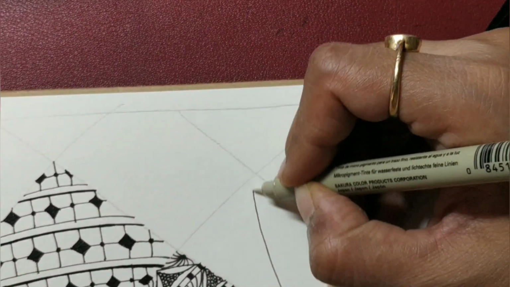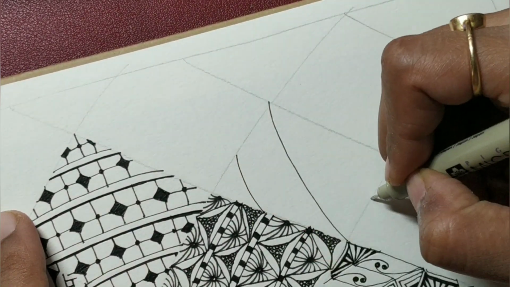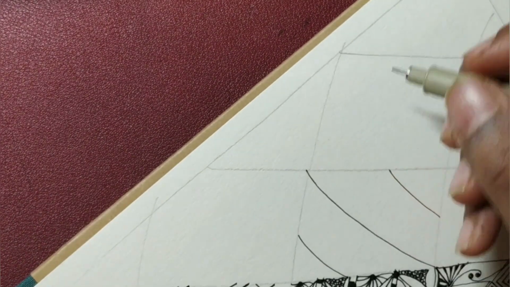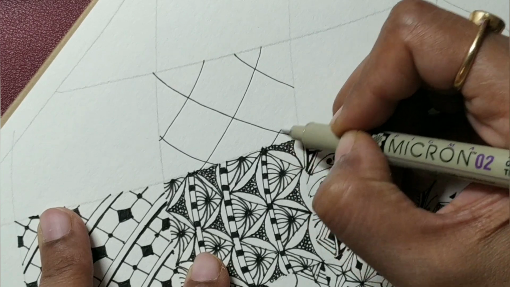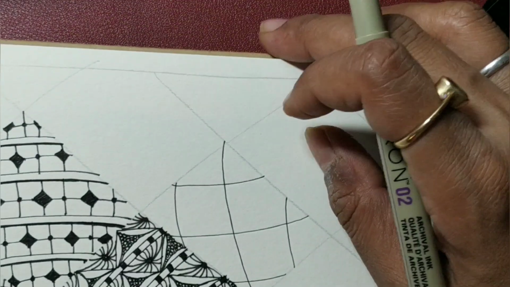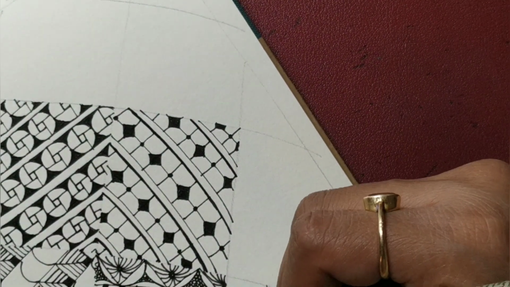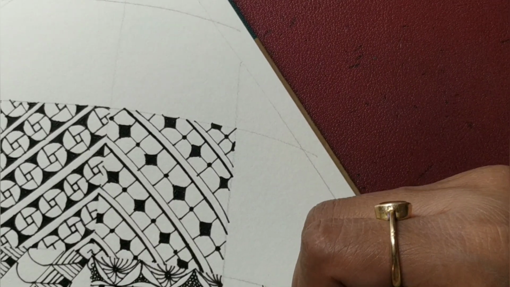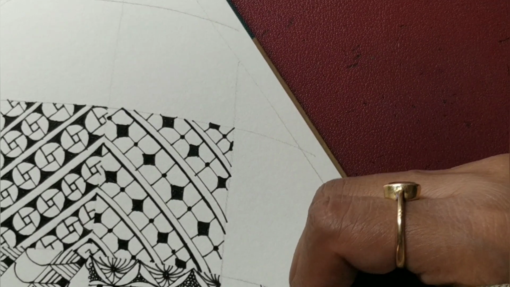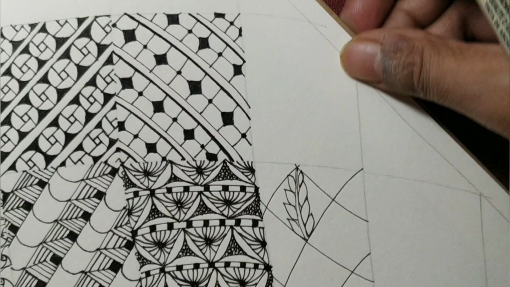So I'm just going to divide this into some big squares, right? And then add a fragment which looks somewhat like, it's a very organic looking fragment. Petal shapes, right? I'm sorry, yeah, this is the fragment.